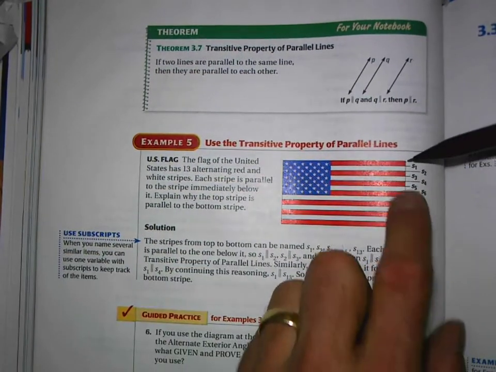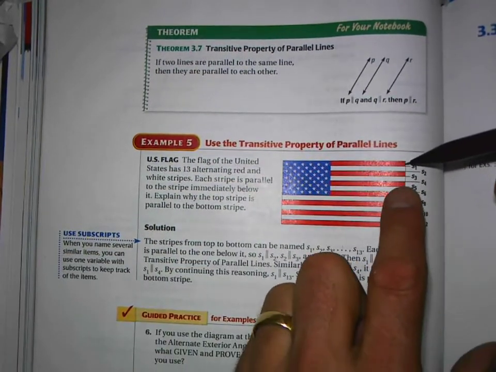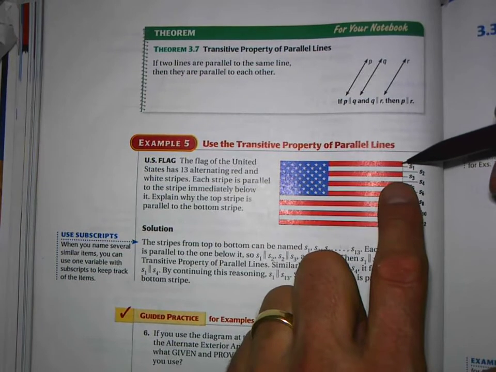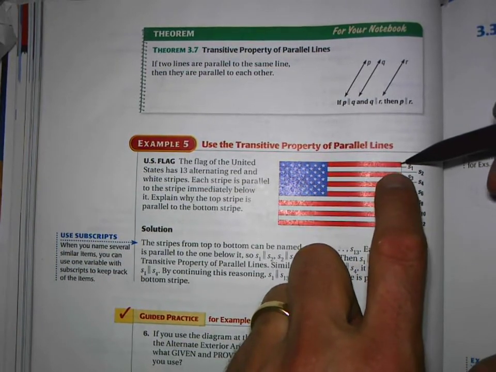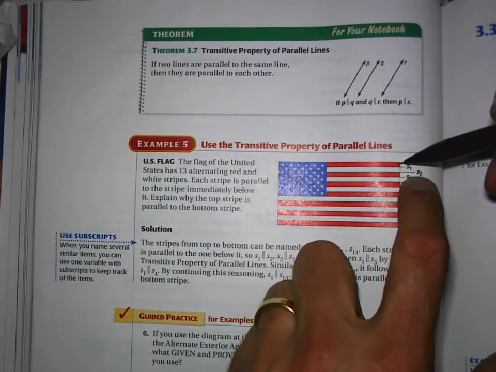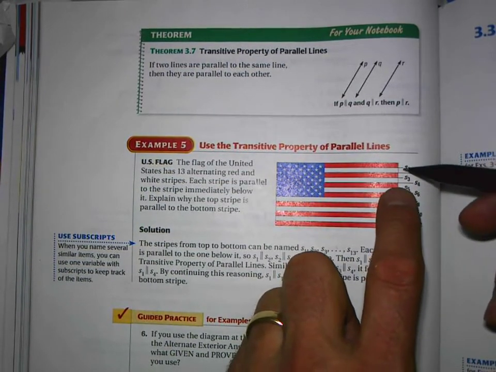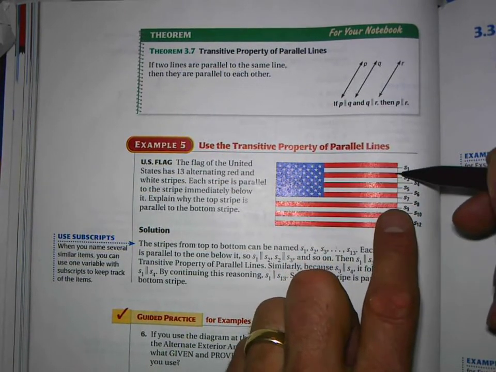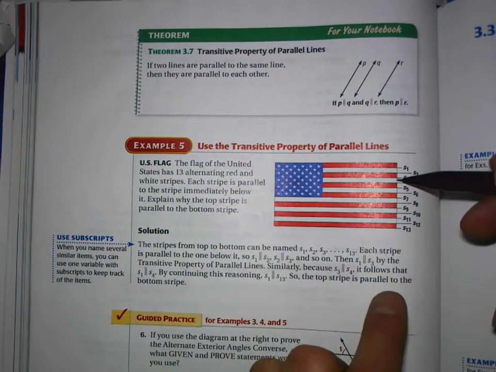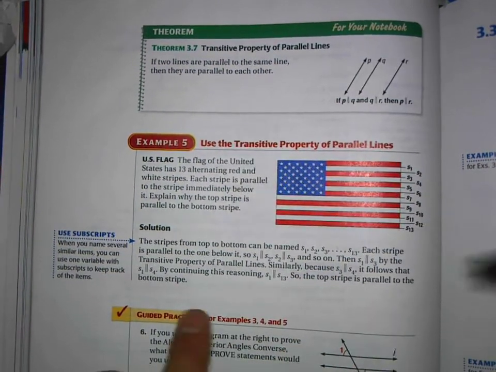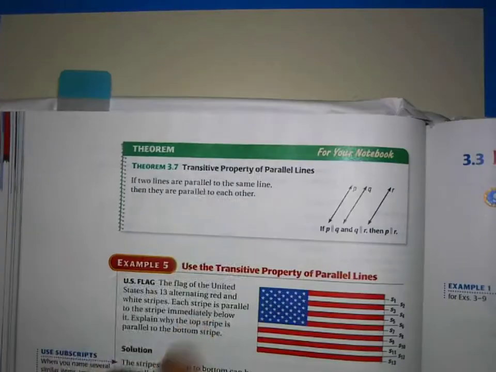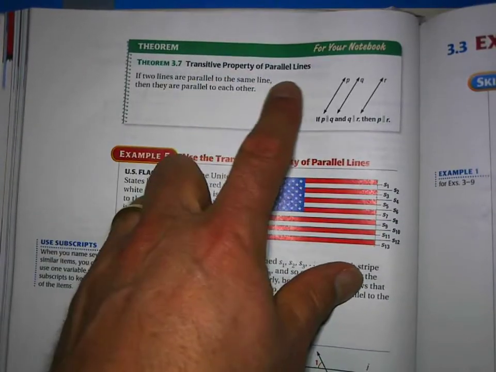So we know that this top stripe, the red one, is parallel to stripe 2, the white one. And also stripe 2 is parallel to stripe 3, and stripe 3 is parallel to stripe 4, and so forth. And so it is through this transitive property of parallel lines.